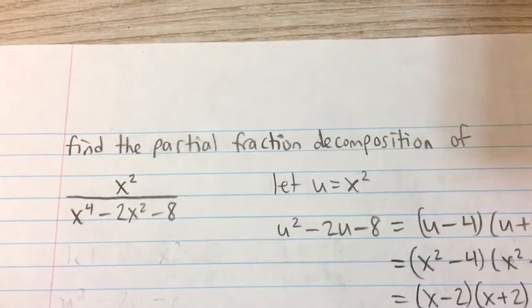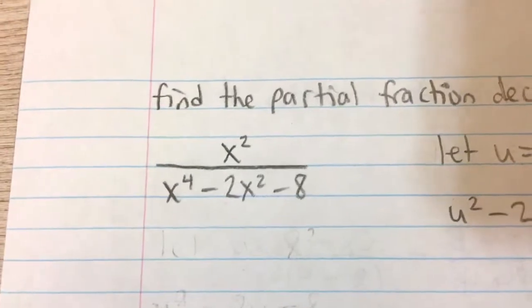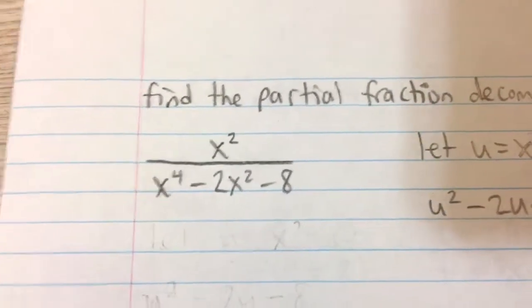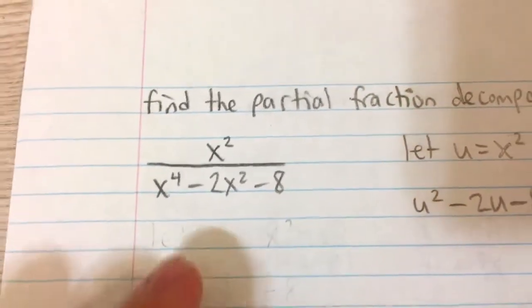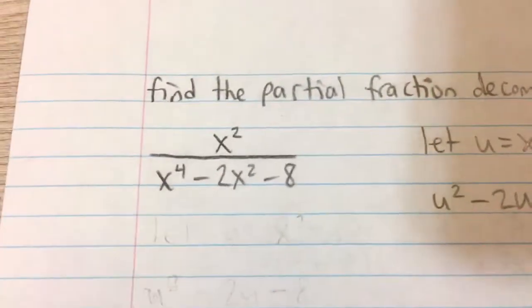Find the partial fraction decomposition of x squared over x to the fourth minus 2x squared minus 8. Now, first off, to do this, we have to factor the denominator. There are a couple of ways we can factor. You could try plugging in numbers, see which makes it equal to 0.